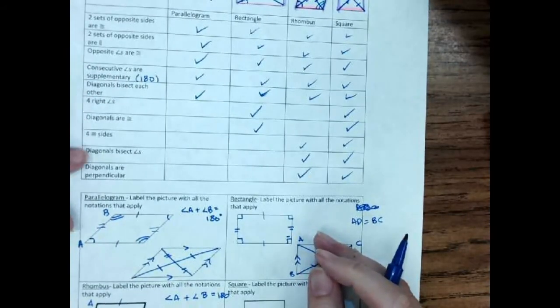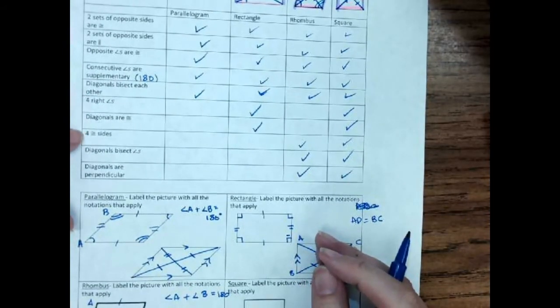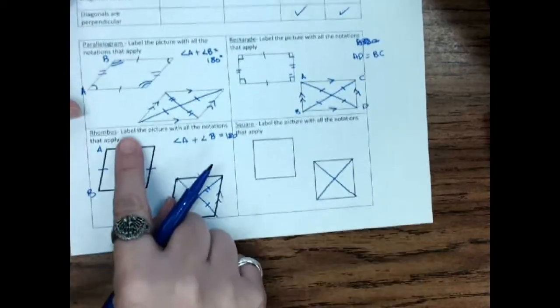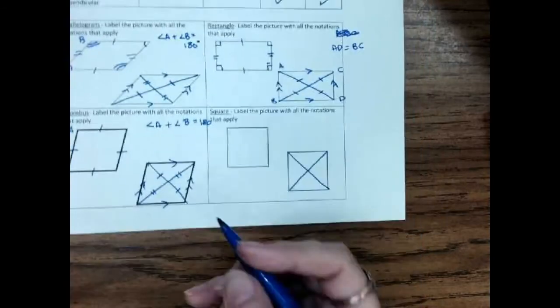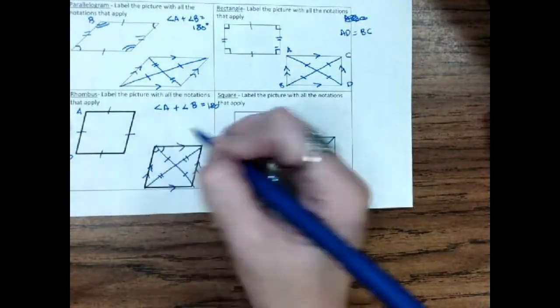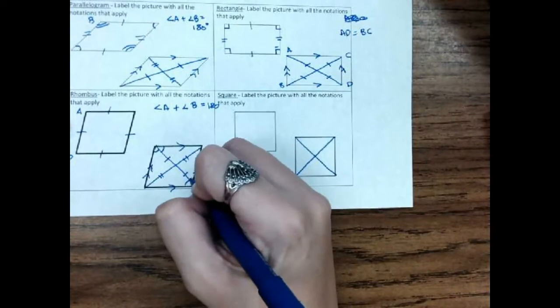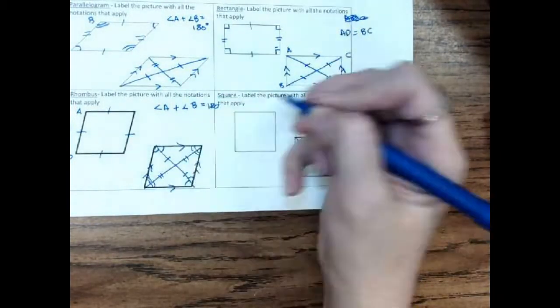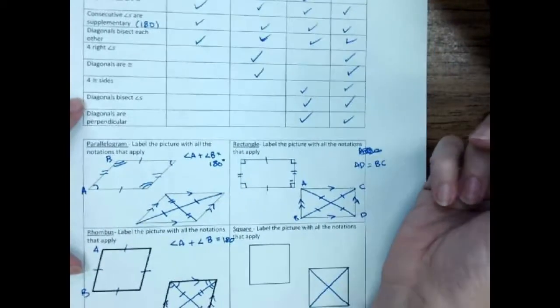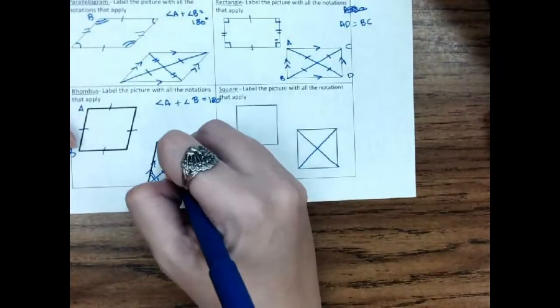And we also know in rhombuses that the 4 sides are congruent. We already put that on our picture here. The diagonals bisect the angles. So let's put that. So this is saying that this one is equal to this one, and it's the same thing here. And then this one is equal to this one, and this one is equal to this one. And the diagonals are perpendicular, so mark that in, perpendicular.